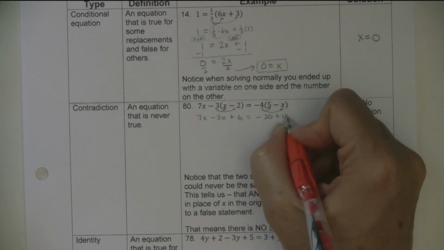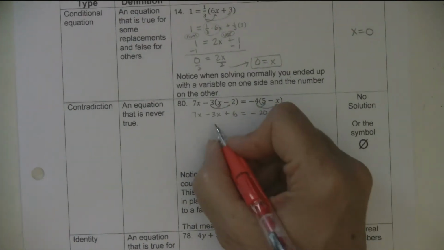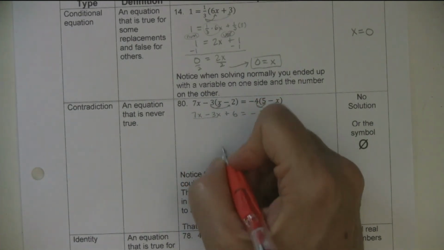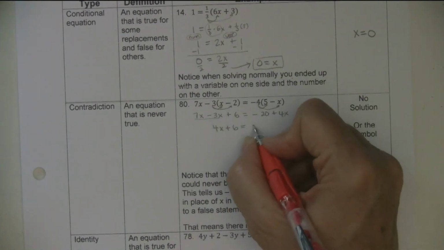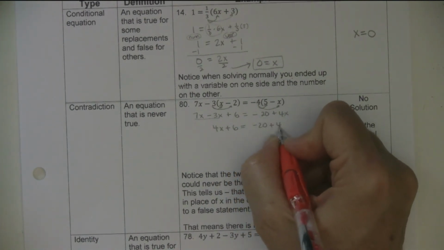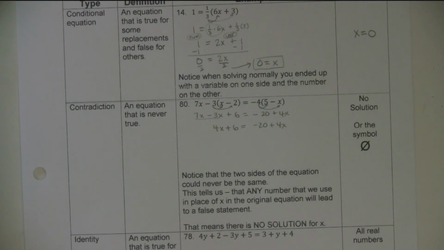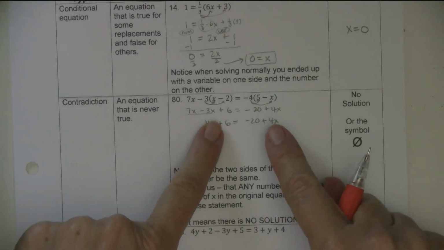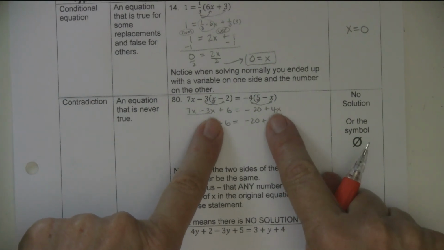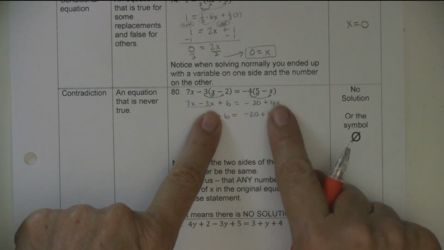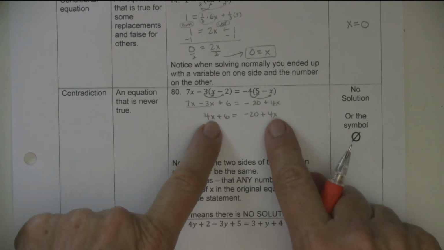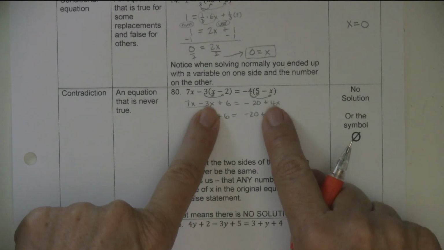So plus 4x. So then I would combine like terms. And so when I add those together, I get 4x plus 6 equals negative 20 plus 4x. And this is where you start to see, oh, this can't be true, because both sides of the equation have 4x on them, right? They have balancing 4x's. But 6 is not equal to negative 20. So no matter what x is, that would balance out. But 6 is not equal to 20.